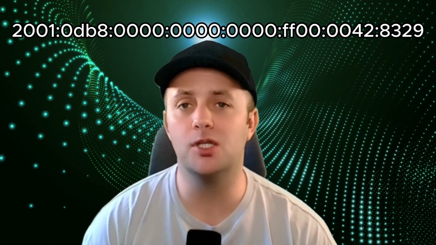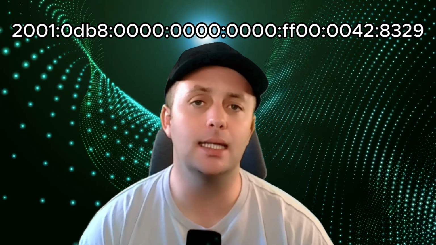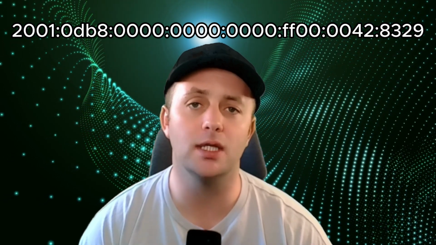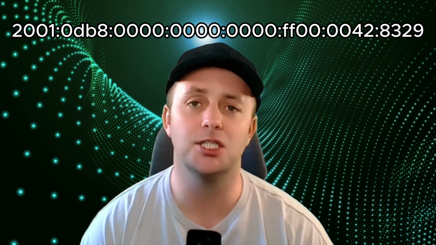Let's take a look at the structure of an IPv6 address. Well, IPv4 addresses are written in dotted decimal format like 192.168.1.1. IPv6 addresses are written in hexadecimal and are much longer, like this. The full address can be shortened by omitting leading zeros and using double colons to represent consecutive sections of zeros. For example, the following IP address can be shortened to.